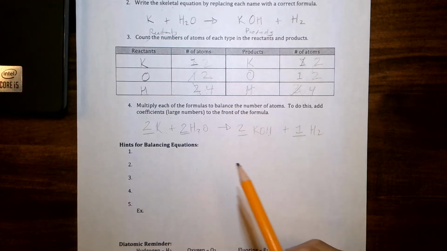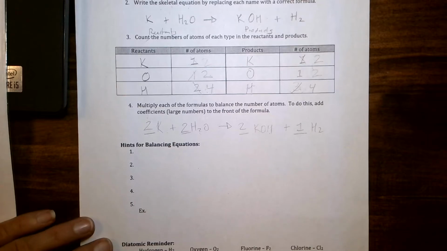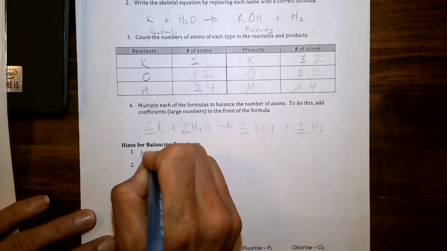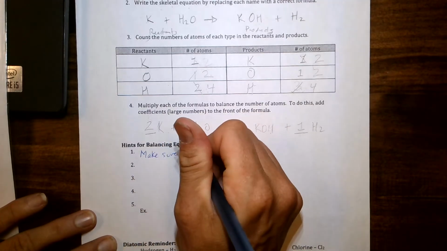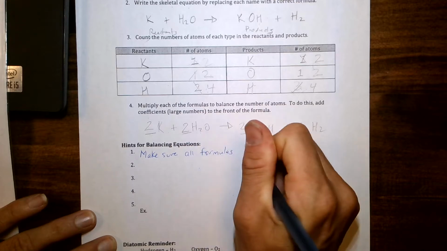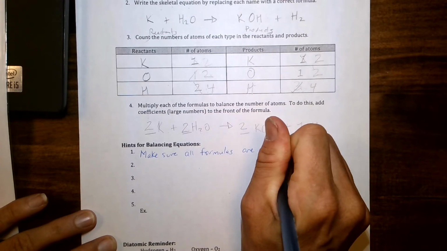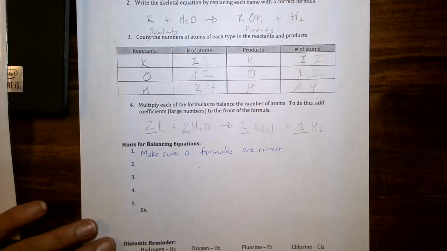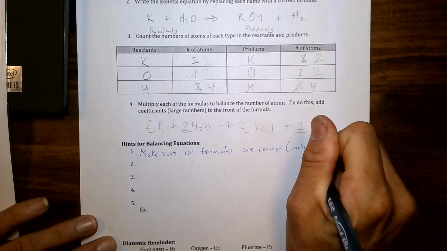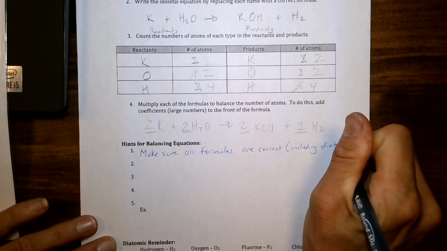Okay? All right, so hints for balancing equations. I'm going to write it in pen right now because the pencils are irritating me. So hints for balancing these equations, okay? Big thing, make sure all formulas are correct. And the big one that I've noticed in some of the work that I've been watching and taking up is including the diatomic elements. Remember?